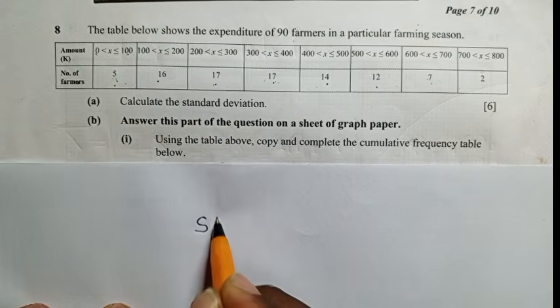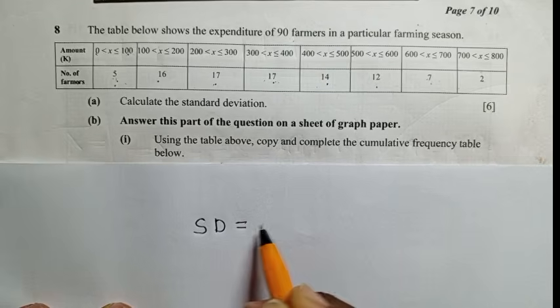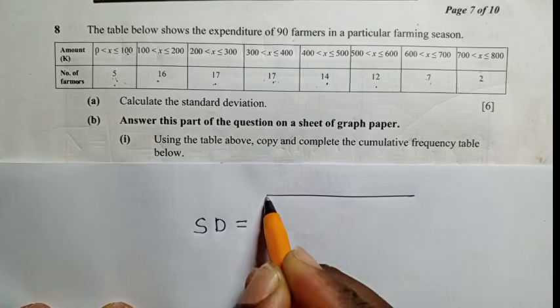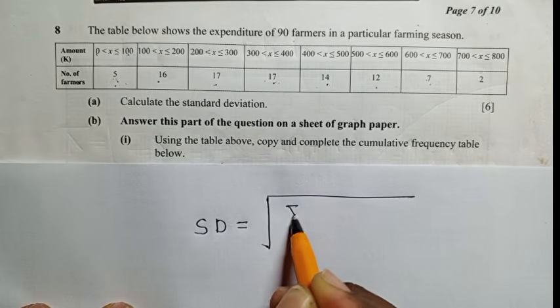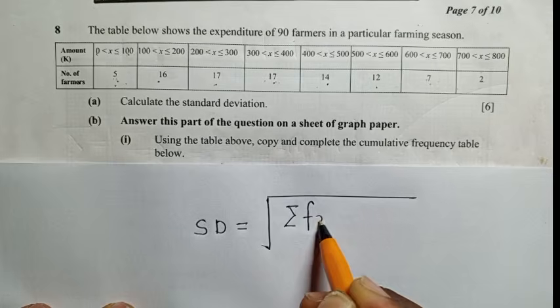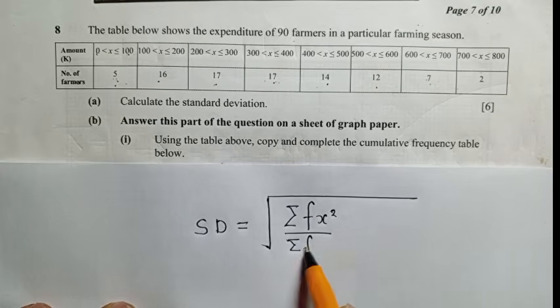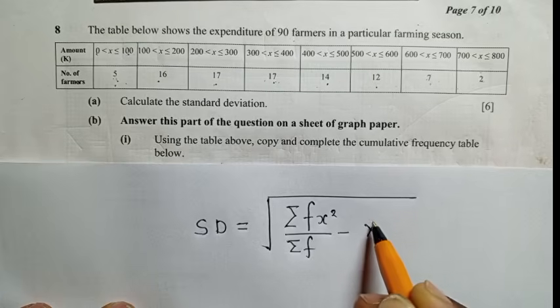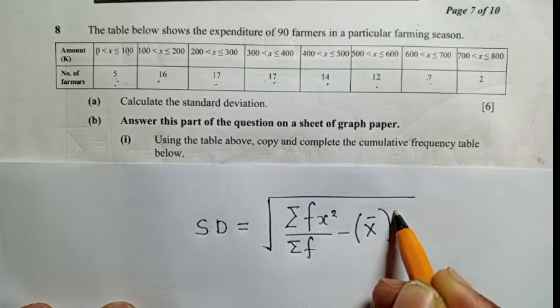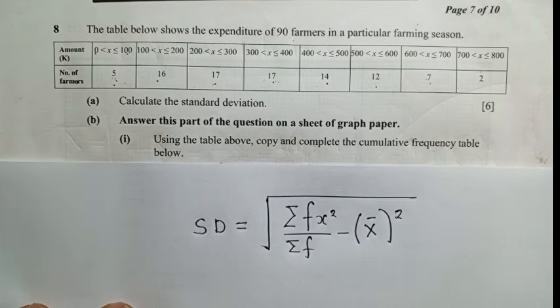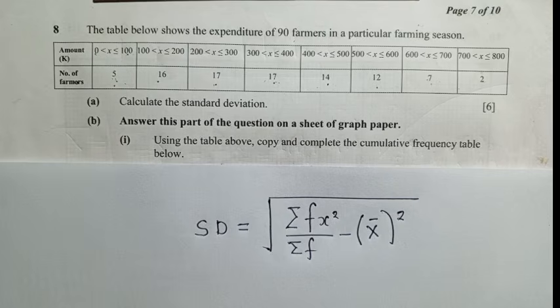This formula you are given. The moment you open the first page of the exam question paper, you will meet a formula like this one. This is the formula right here, which we are going to use.